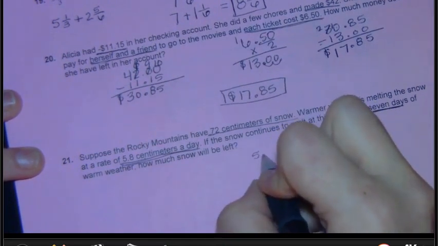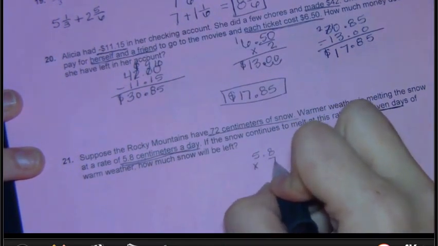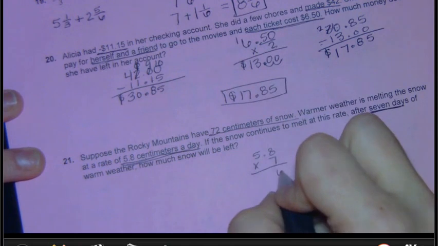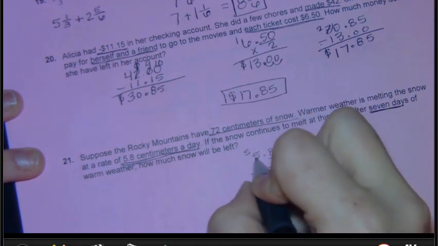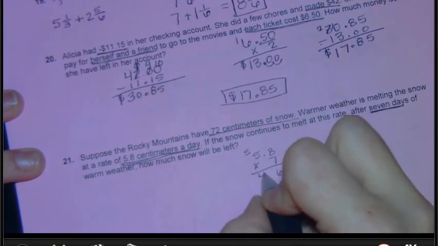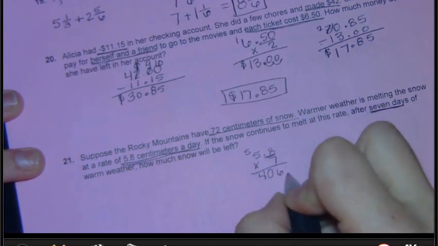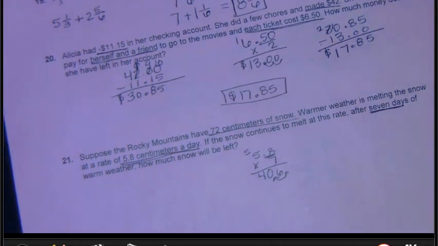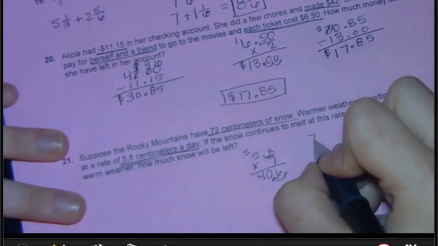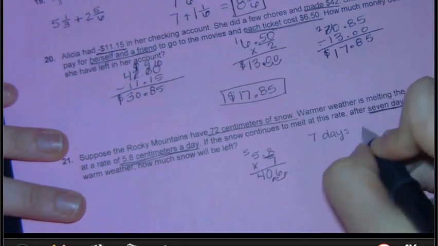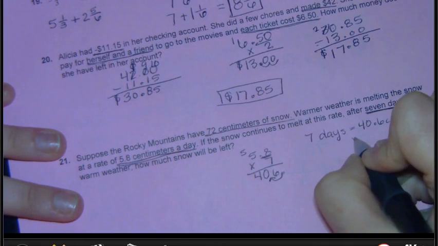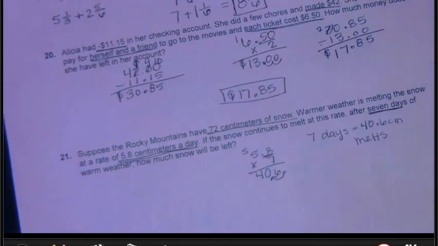So I need to do 5.8 times 7. Well, 8 times 7 is 56. 6, carry the 5. 7 times 5 is 35, plus 5 more is 40. Move my decimal 1 place. So after 7 days, 40.60 centimeters melts. But that's not the answer.